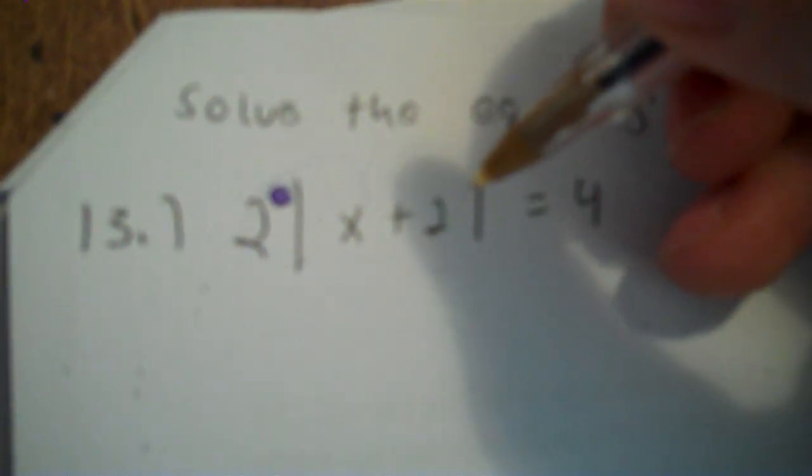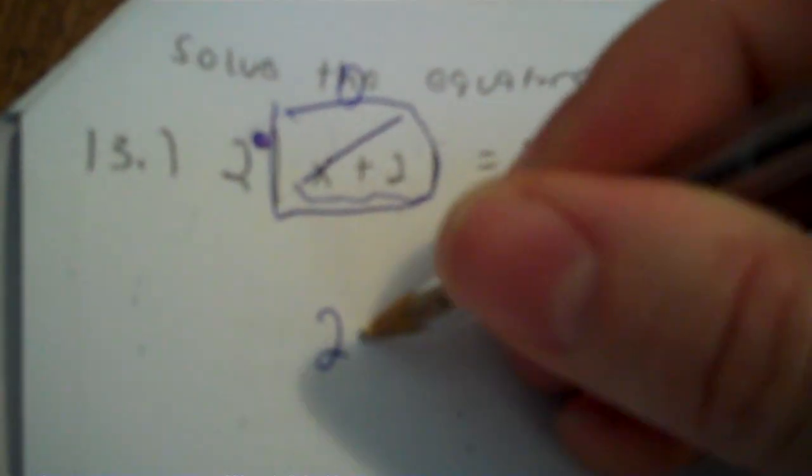Okay, number 12. We have 2 times the absolute value of x plus 2 equals 4. Do not go like this. You can't do that. It's not a parentheses. You are still going to your table. You are still going to put the inside expression on each side of your table. And then you are going to replace the absolute value function with d.